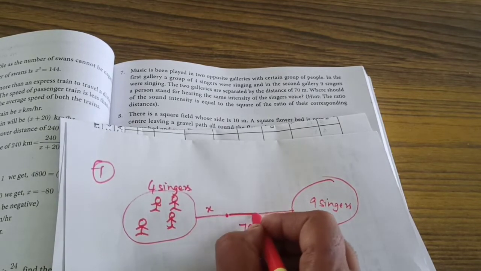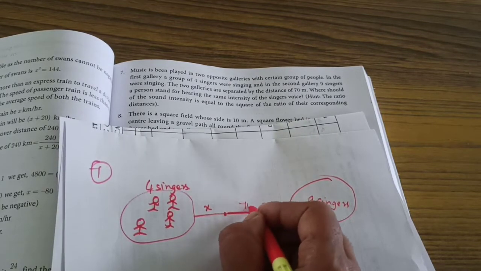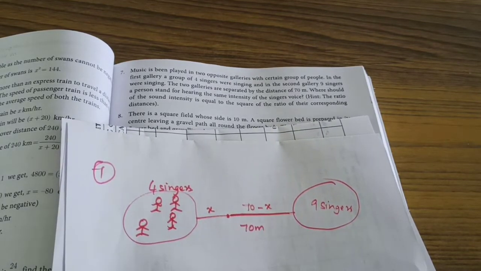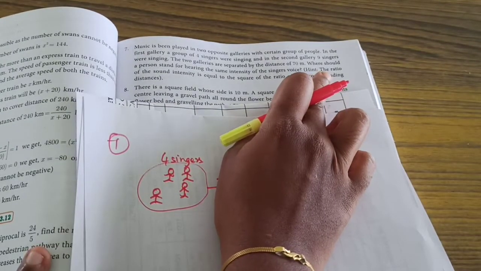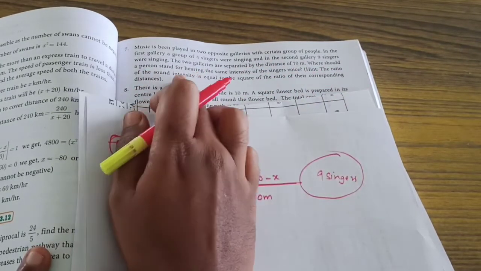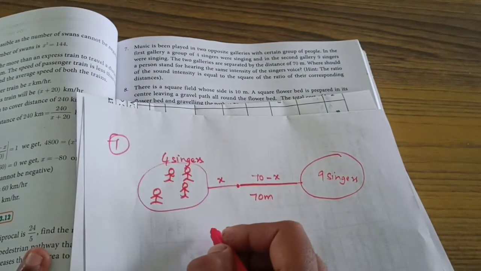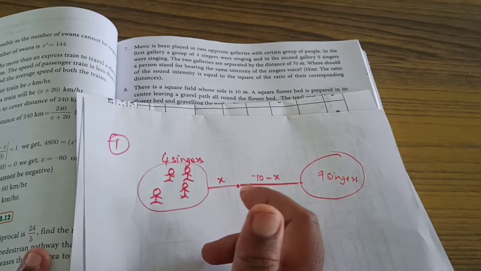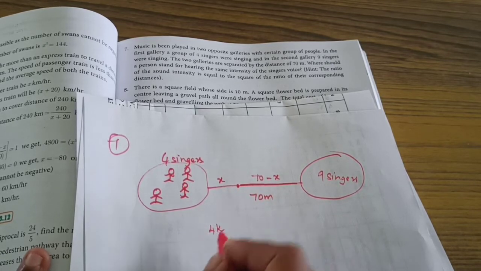Then what will be the remaining distance? From 70 we are subtracting x. So what is the next distance? 70 minus x. This is the outline of this question. And they gave a hint. What is the hint they gave? The ratio of the sound intensity. For 4 singers, sound intensity means the voice, it will be 4 into the intensity, which we can denote by k.